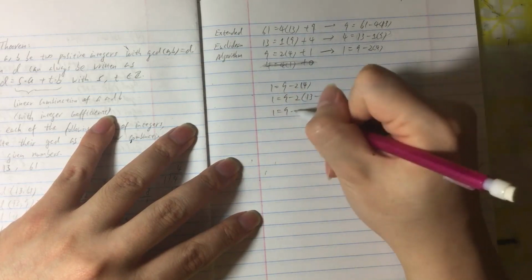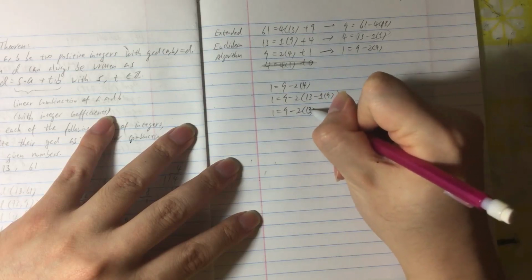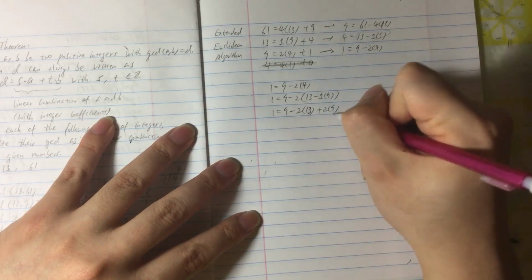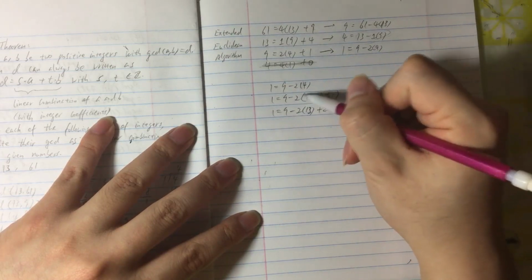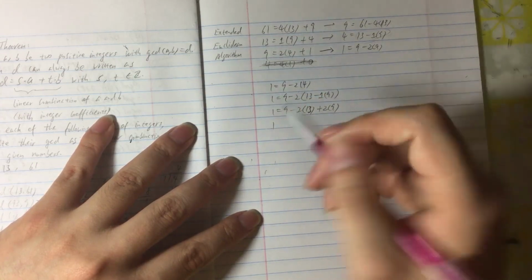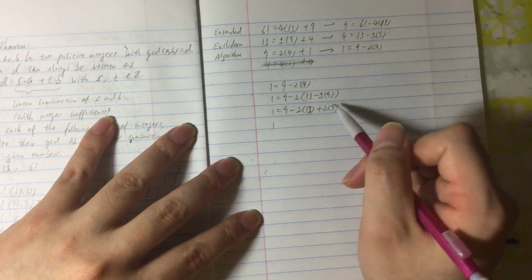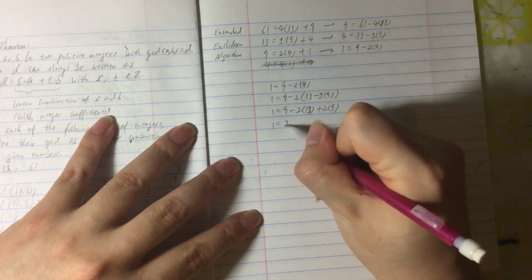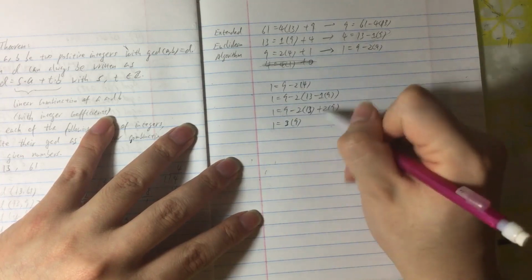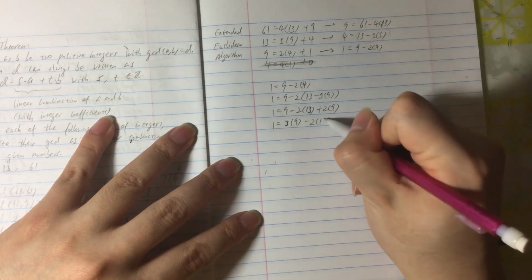Then distribute 2. I get 2 times 13. Negative 2 times negative 1 is positive 2. I get 9 minus 2 times 13 plus 2 times 9. Here we have 1 9 plus 2 9. If I combine like terms, that's 3 times 9 minus 2 times 13.